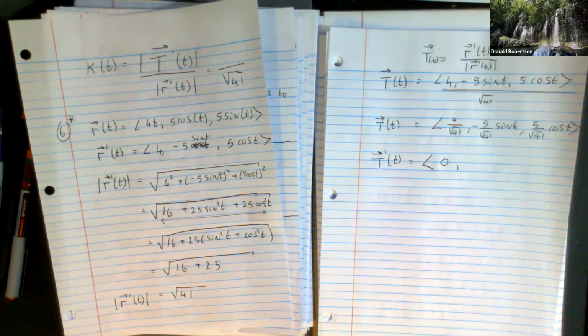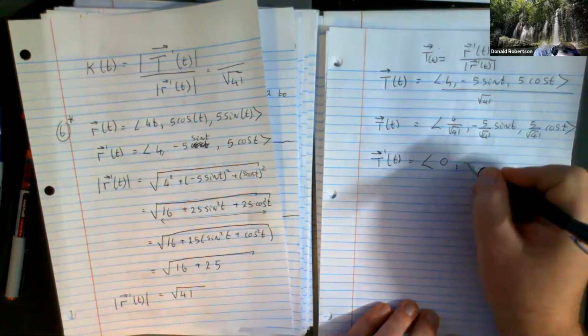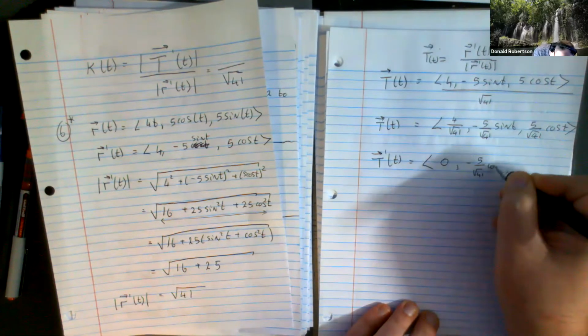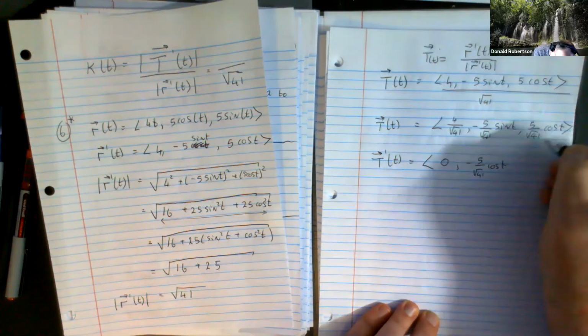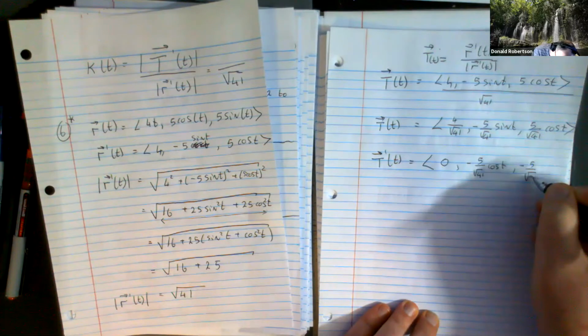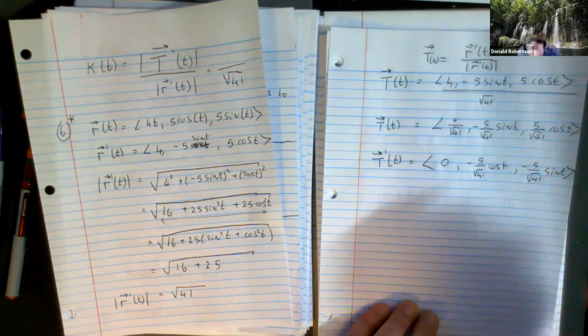Right, now this fella here is just a multiple of sine. So when you differentiate it, won't you get the same multiple cosine t? And if you differentiate this multiple of cosine t, you will get negative the same multiple sine of t. So I've now got that guy.